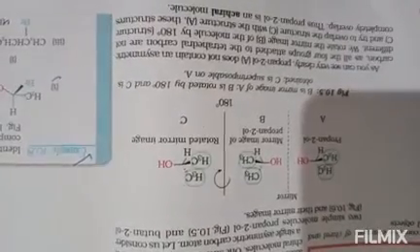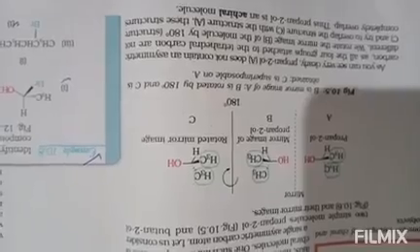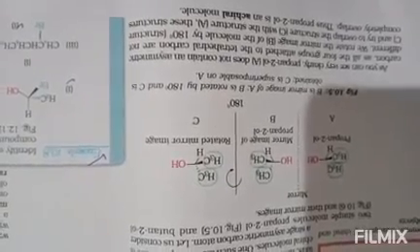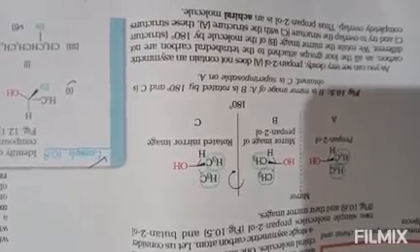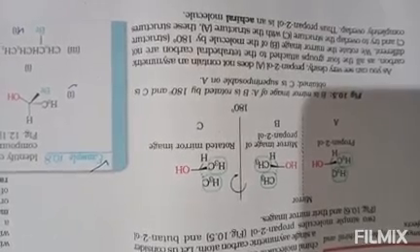Now if you have drawn the image of this one, then you will get figure B. And if you rotate this figure B by 180 degrees, then you can see figure C. B is the mirror image of A in this case, and when B is rotated by 180 degrees, C is obtained. C is superimposable on A.